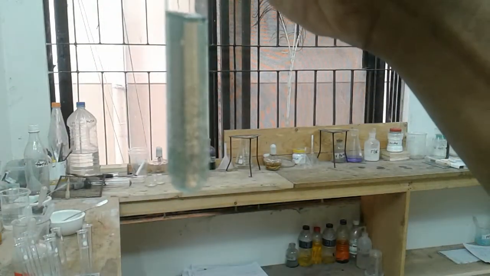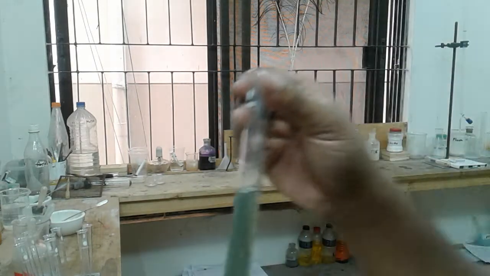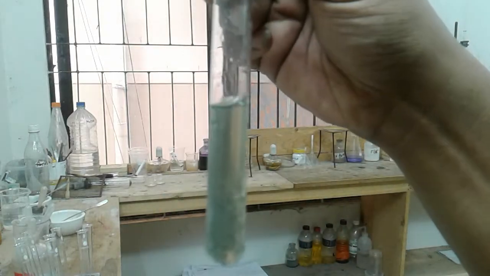As we have added more and more of the excess, the precipitate still remains, isn't it? So we have to write that a dirty green precipitate is formed, but the precipitate is insoluble in excess.